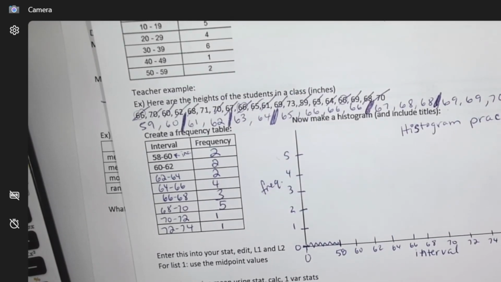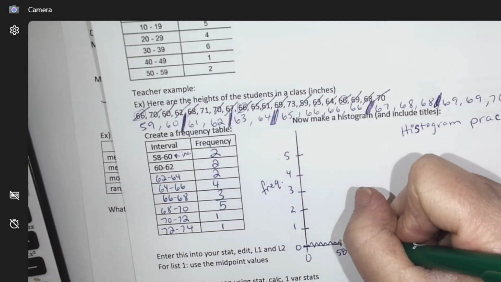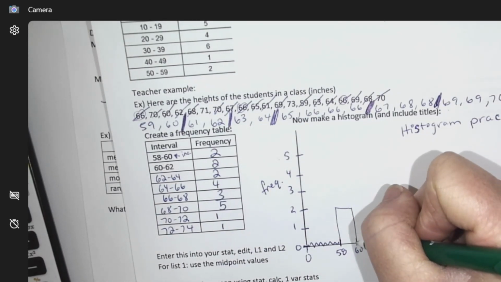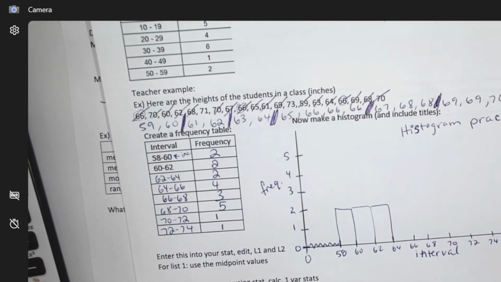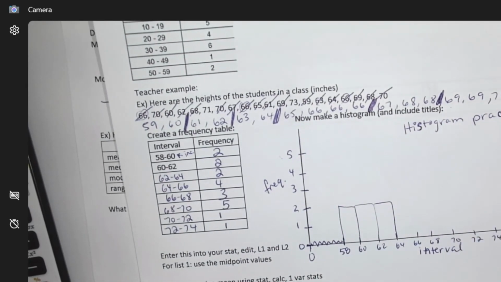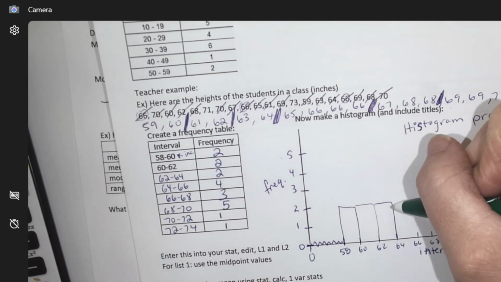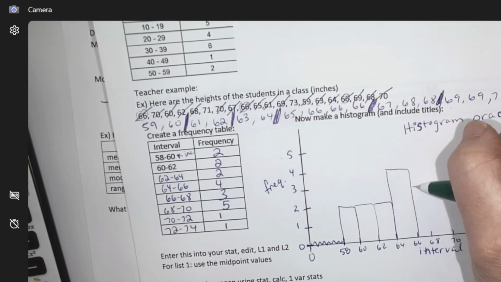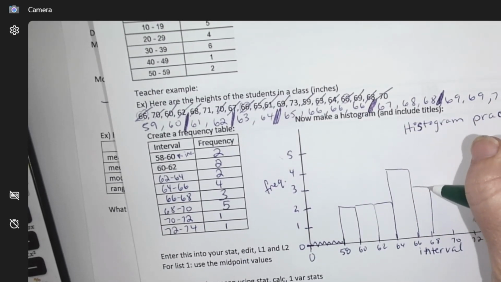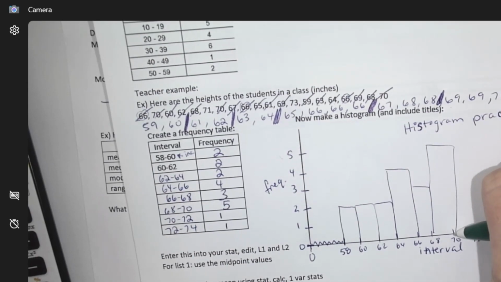Okay, so then how to make the histogram. In the first zone, we need to make that bar two high. So that's what I'm doing. Frequency of 2, 2, 2, 4, 3, 5, 1, and 1.